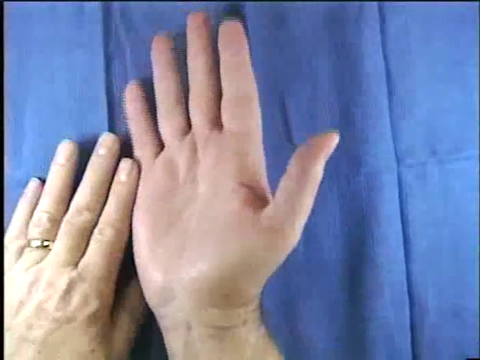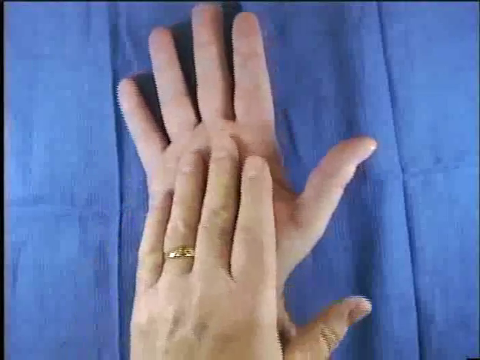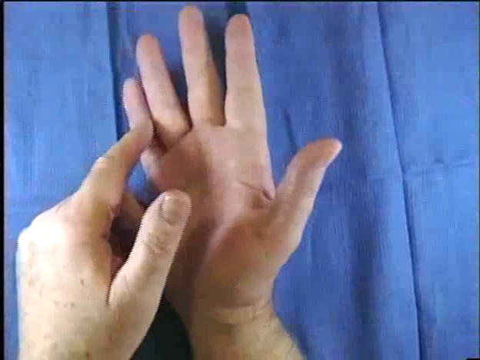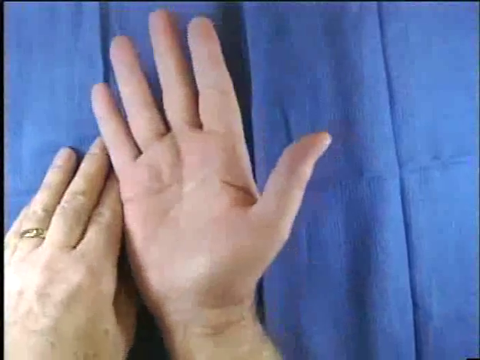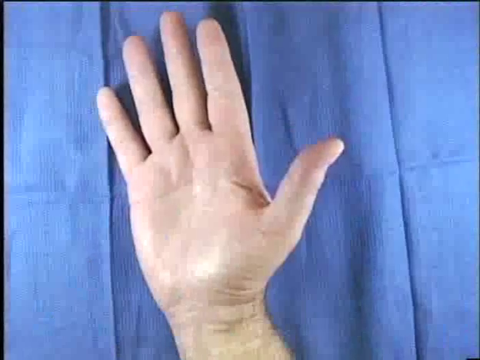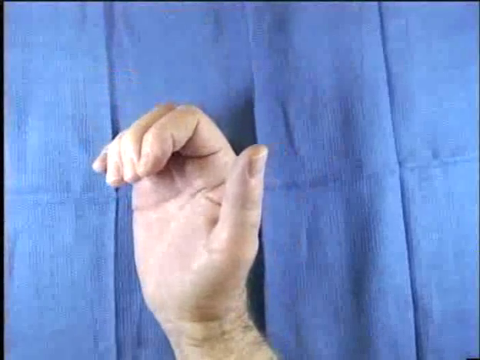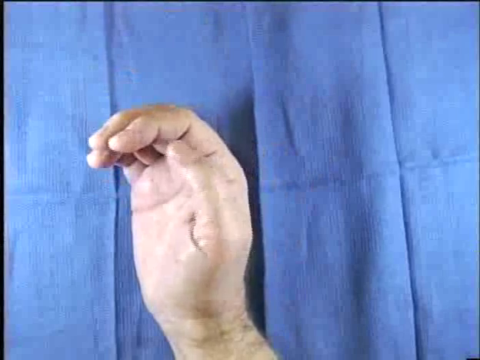Okay? Now, if we then move down to the next joint, the PIP joint all the way across, that's a little more difficult to examine, because if you say bend your fingers and he does this, or she, that doesn't mean that the superficialis is doing it.